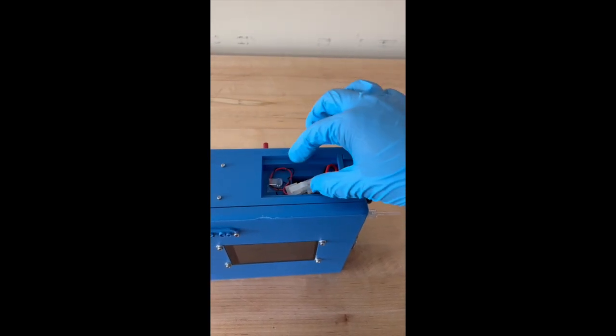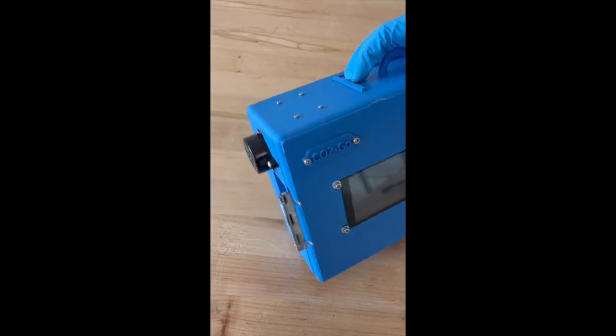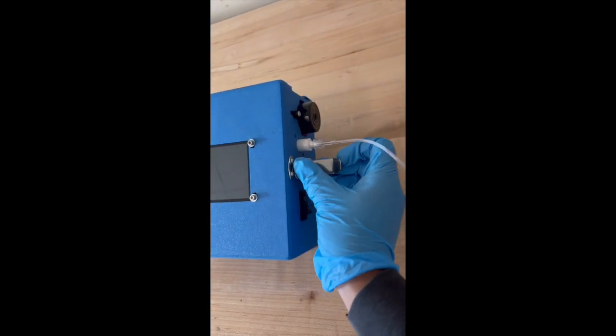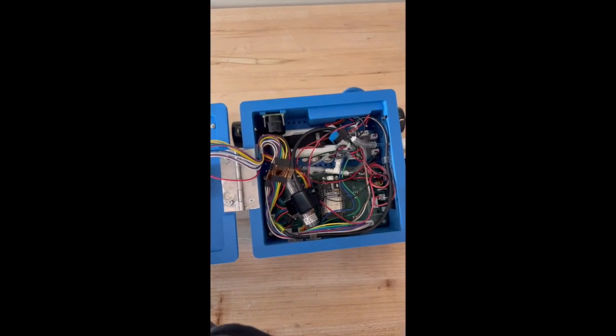On the top of it, you can see a little battery drawer where you can open up the slot and see the actual connection point where you can charge the battery if it goes low. And on the right, you can see the toggle latch, which you can open in case you need to access the internal parts of the device, which look like this.